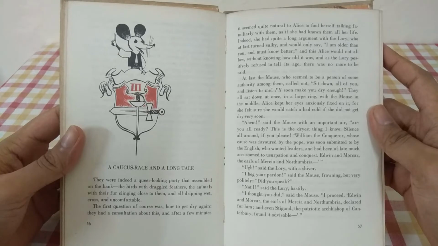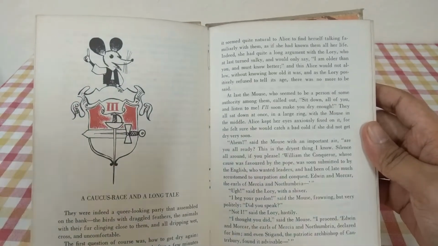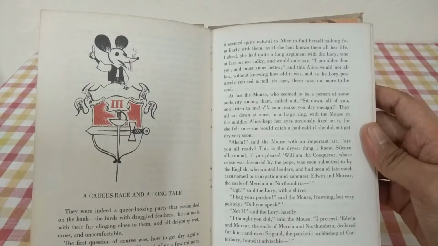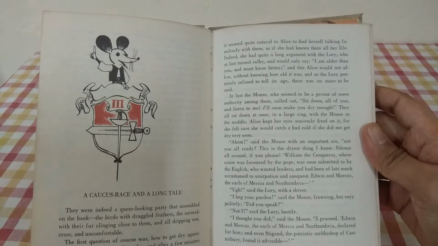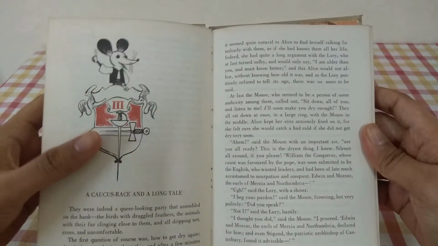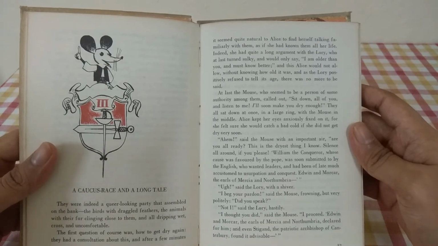Indeed, she had quite a long argument with the lory, who at last turned sulky and would only say, "I am older than you and must know better." And this Alice would not allow, without knowing how old it was, and as the lory positively refused to tell its age, there was no more to be said.